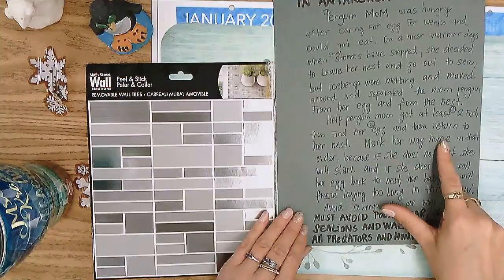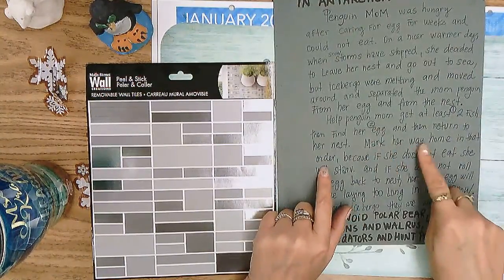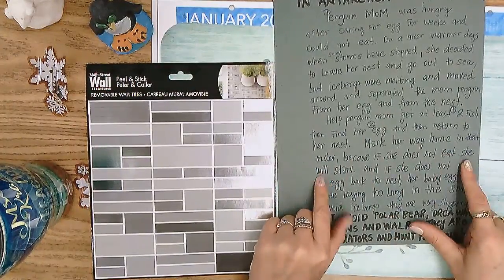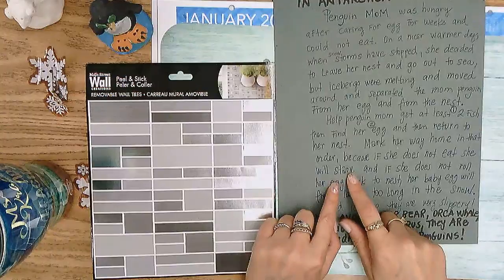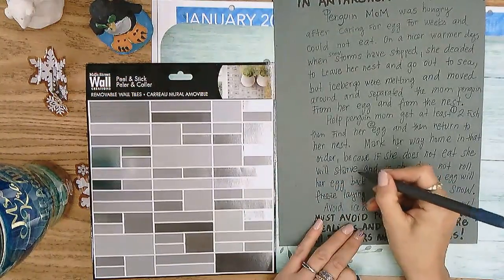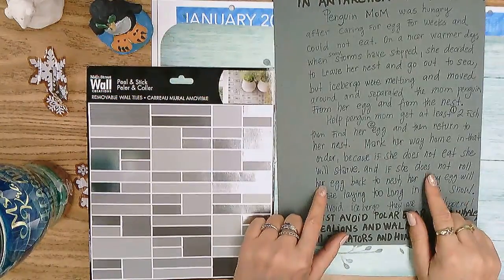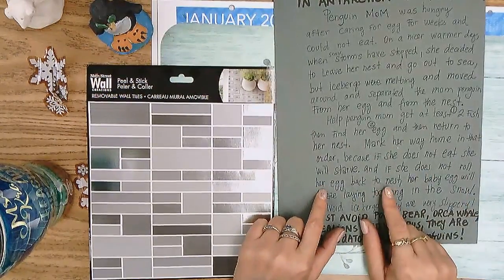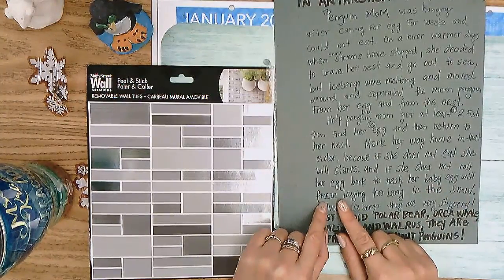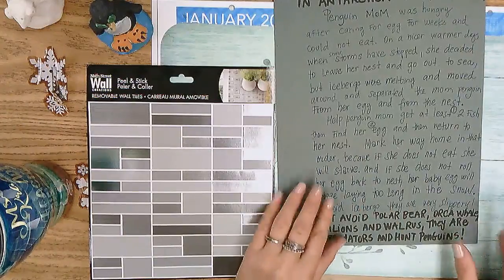And mark her way home in that order. So in that order, first get the fish, then egg, mark her way home, and then nest. In that order, because if she does not eat, she will starve. E is missing there. She will starve. And if she does not roll her egg back to the nest, her baby egg will freeze because it's going to be too cold, even though it was a warmer day, for laying too long in the snow.